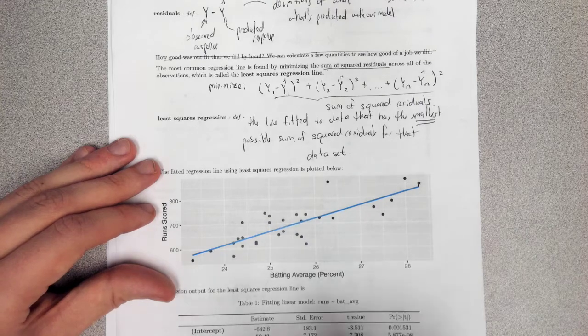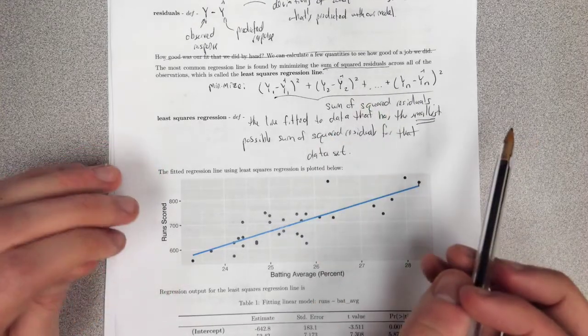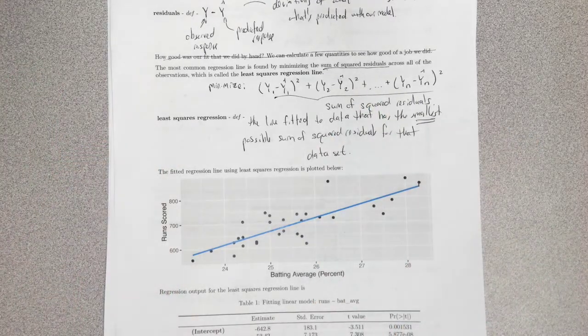Again, we're not delving into actually finding this any further, but if you've had calculus before, you might imagine taking a derivative of a certain function and then minimizing that to find your best fitted intercept and slope.